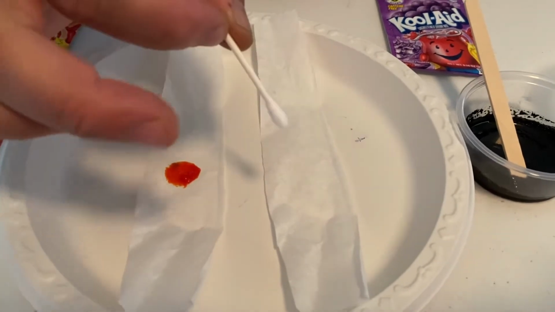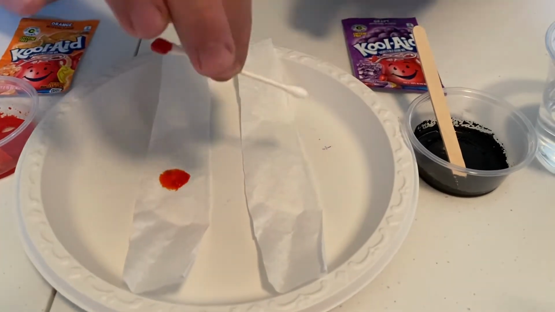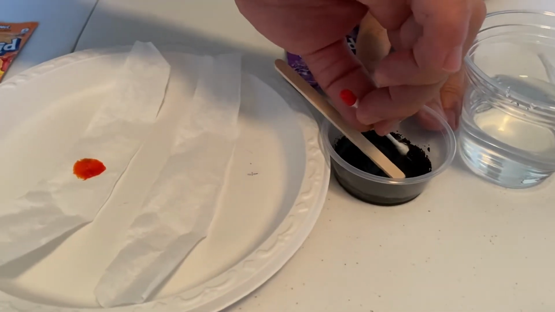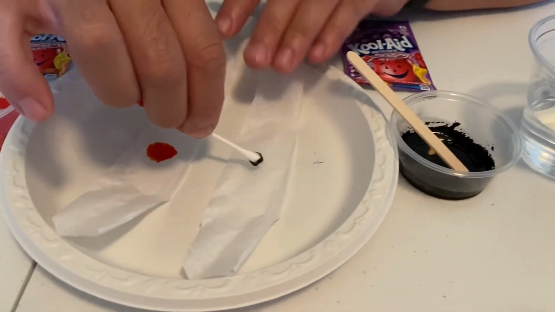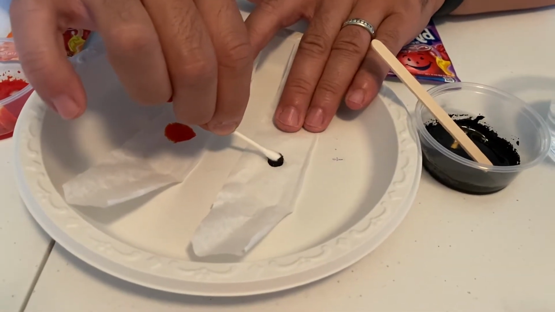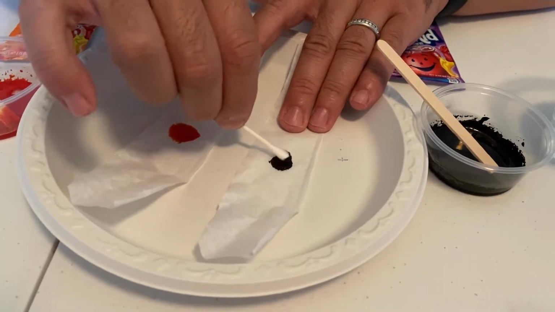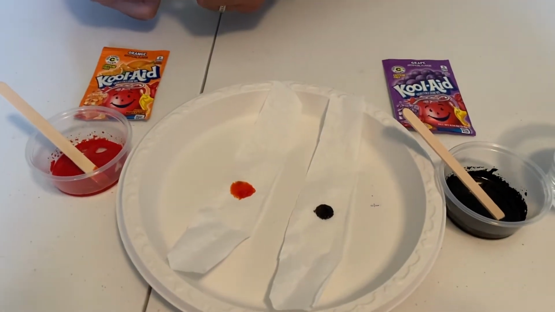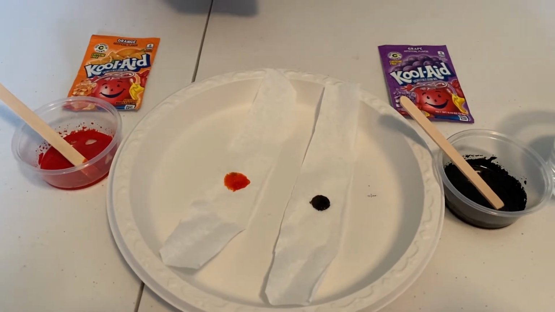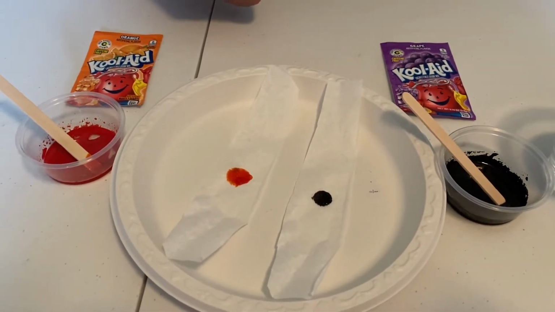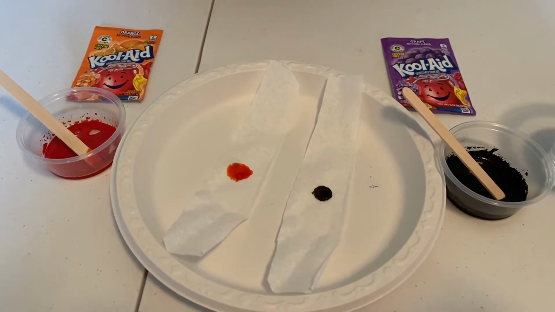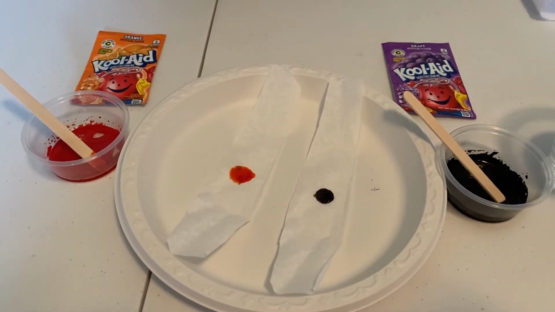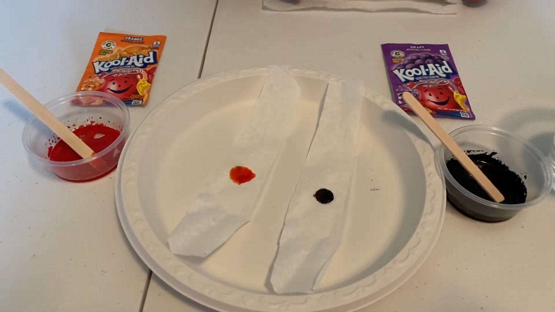We're going to take the clean edge of our Q-tip, and we're going to do the same thing with our grape Kool-Aid, which again, you might be looking at it saying, that's not grape, that's black. That's like tar Kool-Aid. But it's not. It really isn't. I promise. Great. So, we have our dots there.